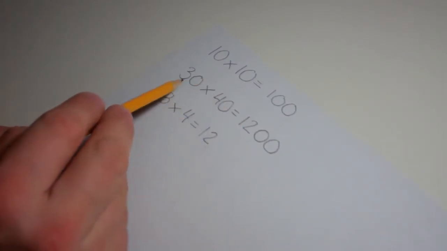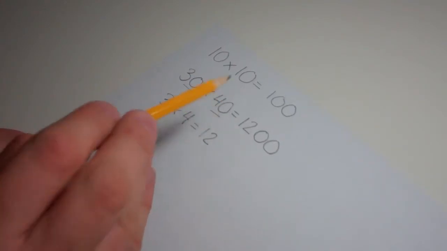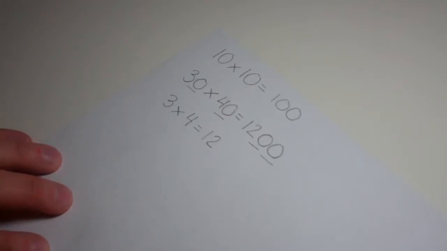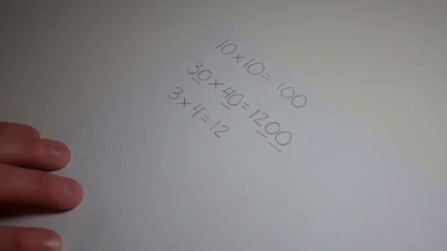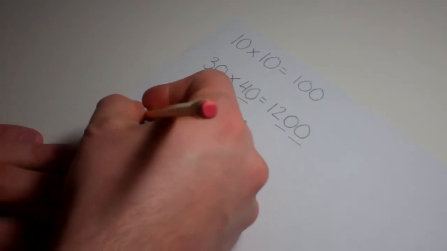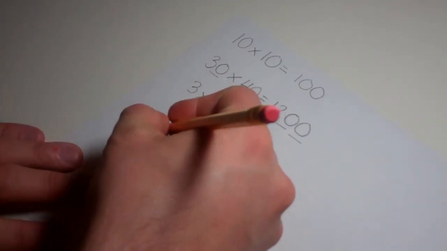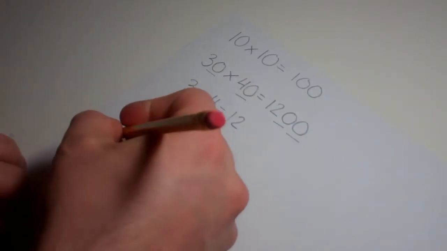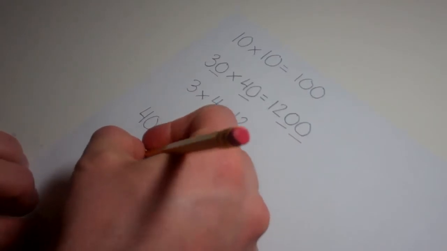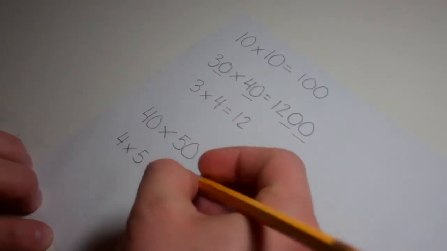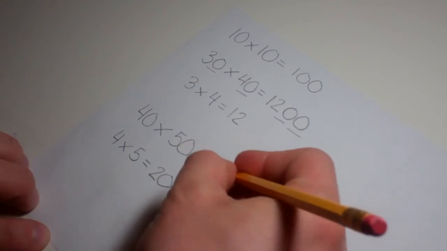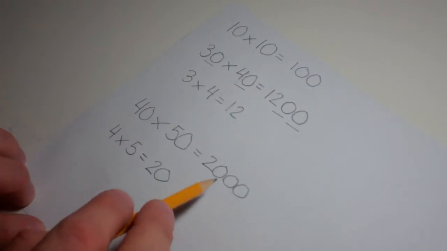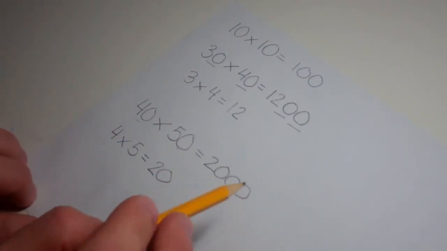Now, some people think that if I just take the number of zeros and put the same number of zeros in the answer, that I'm always going to get the right answer. That rule sometimes works, but it's not correct, and I'll show you why. If I multiply 40 times 50, and I'm going to do 4 times 5 to help me, and get the number 20, then I'm actually going to have a 20 and 2 more zeros because it's 20 hundreds. So I'm going to have 2 zeros in my question, 3 zeros in my answer.